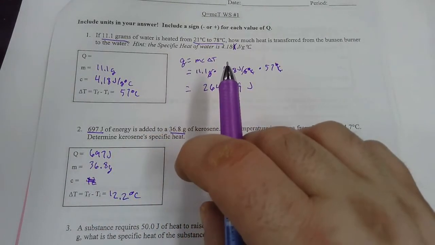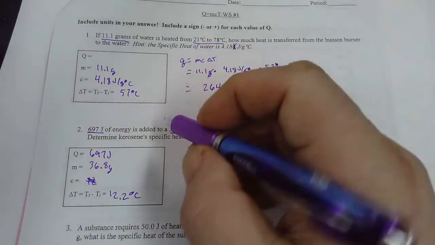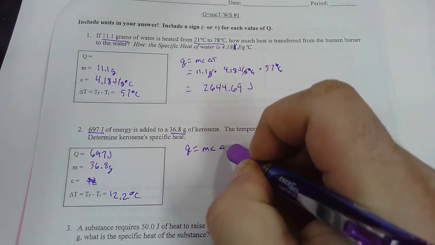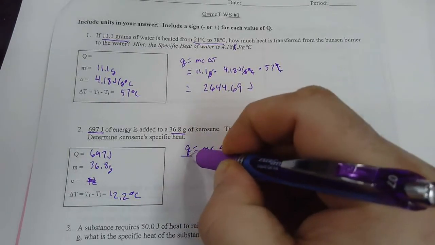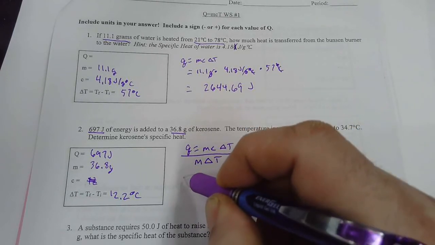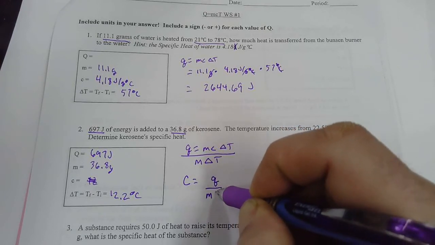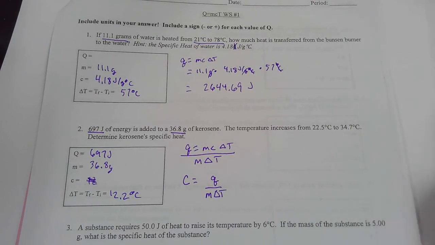I'm not going to plug numbers in for this example. I'm just going to show you how to solve for C. If Q is equal to MC delta T, and I need to isolate the C, I'm going to divide both sides by M delta T. So C is equal to Q over M delta T. Then you just plug in your numbers and solve for it. Everybody cool with that?